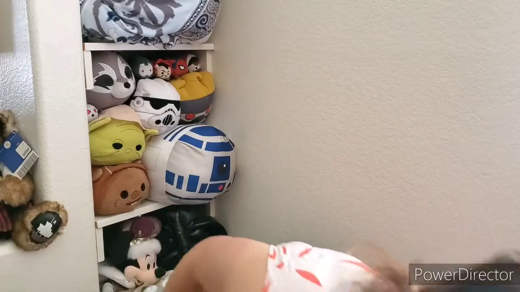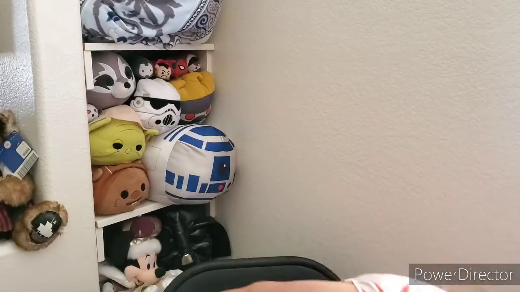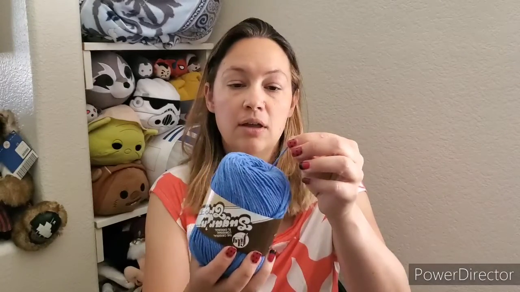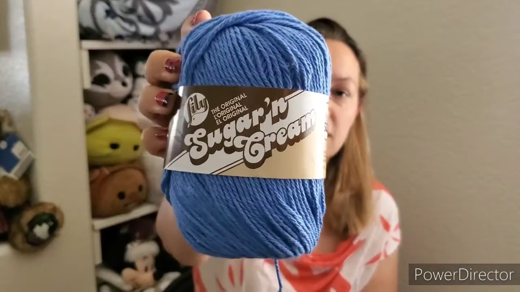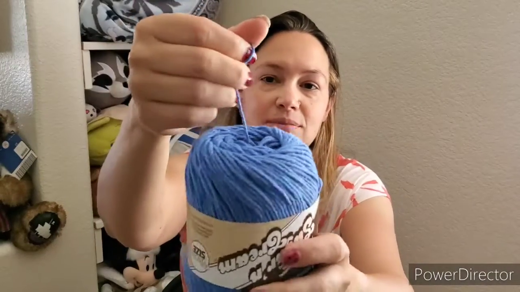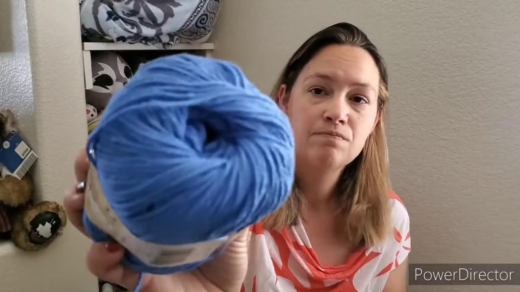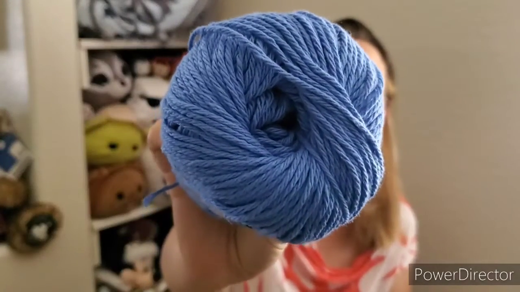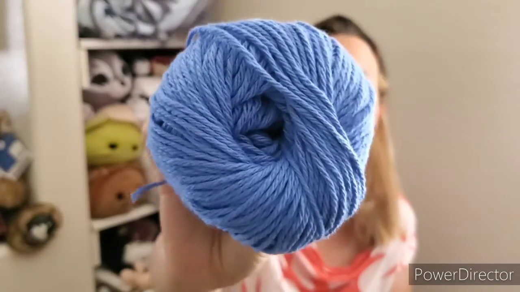Next I have up is plant. This is just 100% cotton. This is the Sugar and Cream, 100% cotton. It's like a crafter's cotton. There's different types of plant-based yarn. I'm just going to hold this up so you can see it.